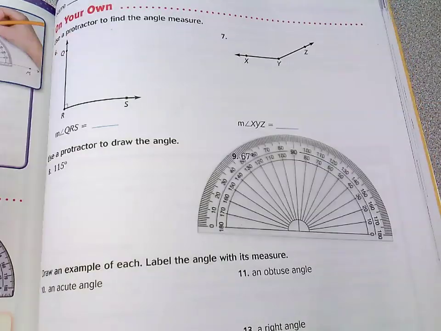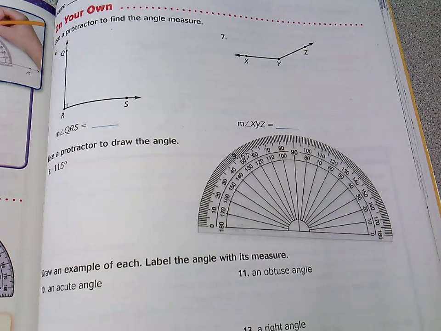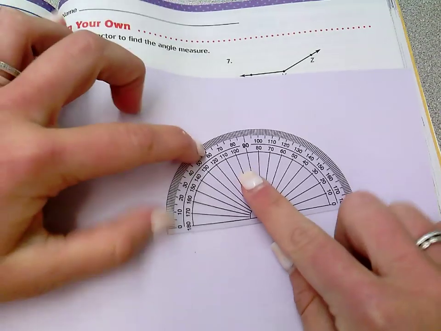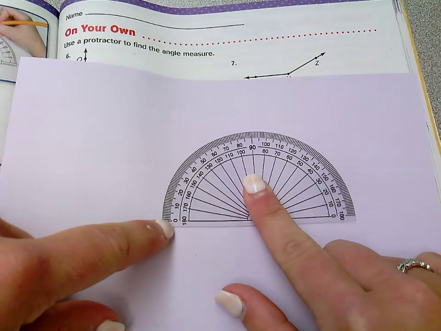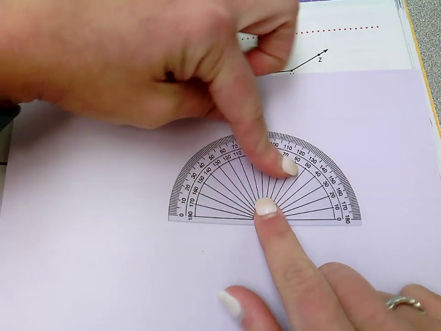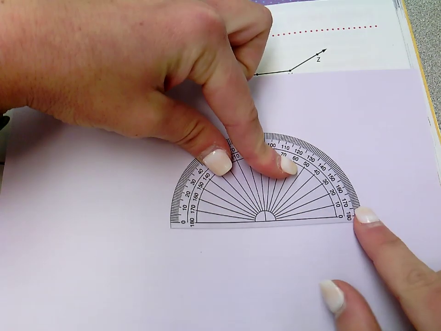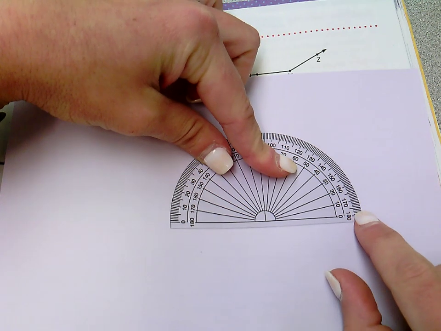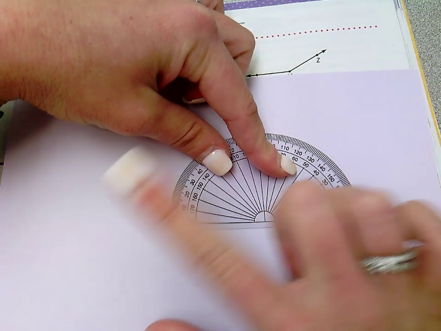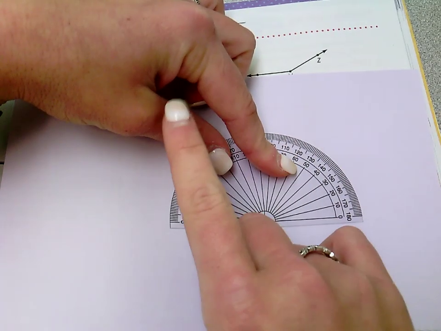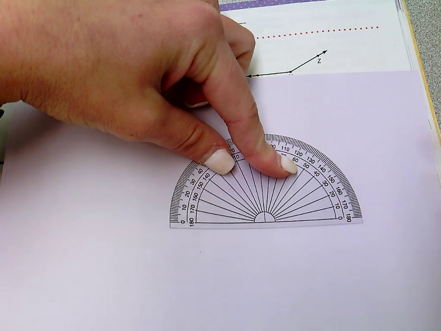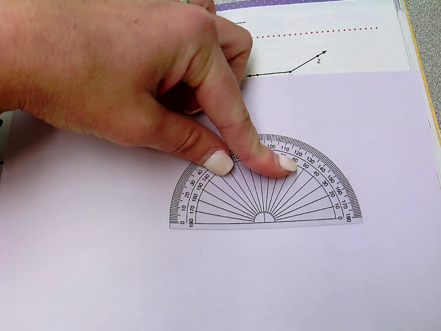Let me get a piece of paper so you can see it better. So here is your protractor. You have a 0, 180, 0, 180. A straight angle is 180 degrees, so that's why it measures 180. You can either measure going this way or this way, but the first step is you need to find the 0. So step 1, find your 0.